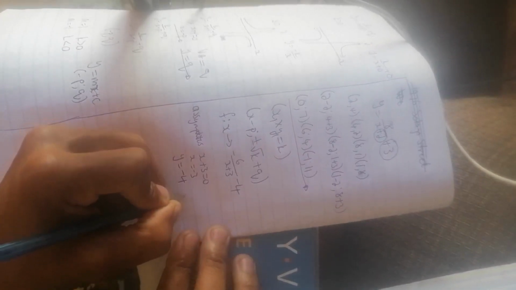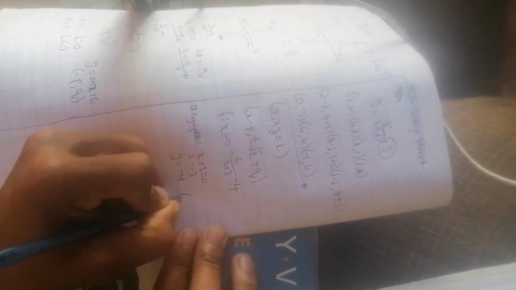Okay, those are my asymptotes. The coordinates would be minus 3 and minus 4.